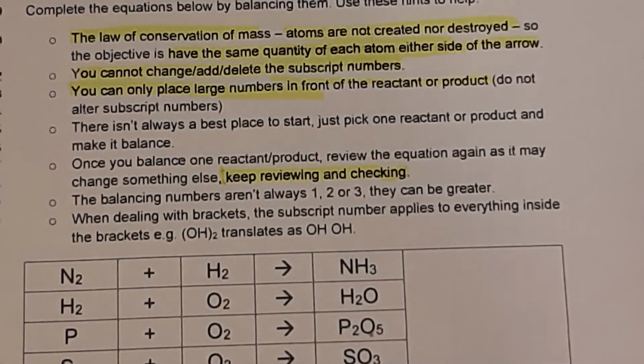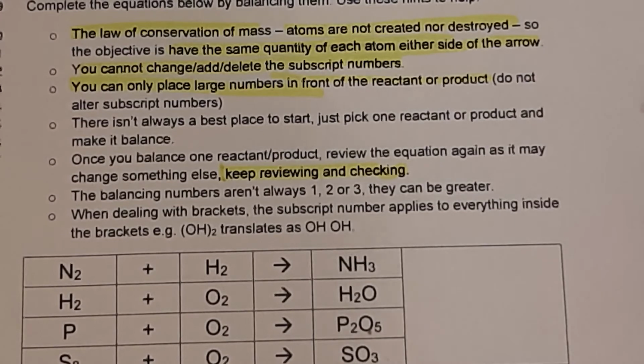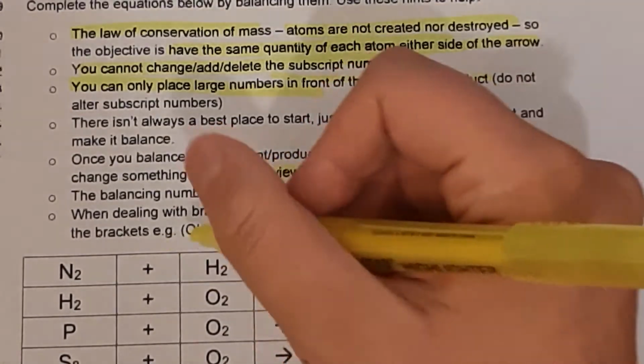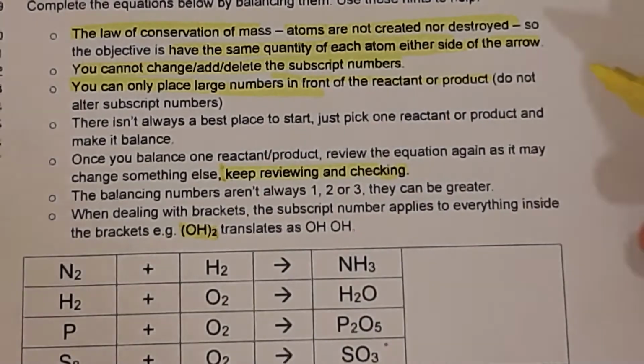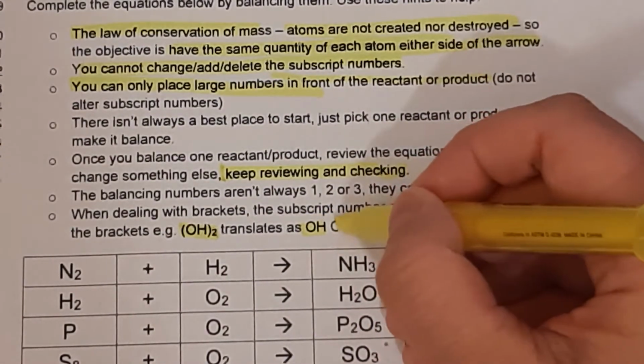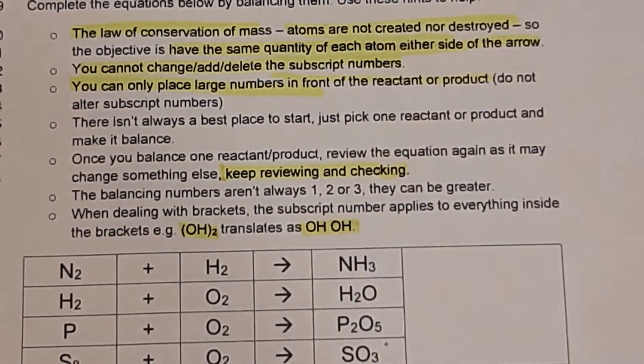The balancing numbers aren't always 1, 2, or 3. They can actually be bigger than this. When dealing with brackets, the subscript number applies to everything inside the bracket. So, for example, OH in brackets with a small 2 after it means that there are 2 OHs that we're talking about there. There's 2 lots of OH. Okay, so it's 2 H's and 2 O's.